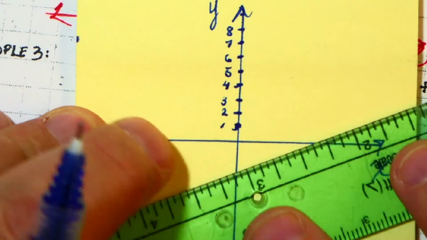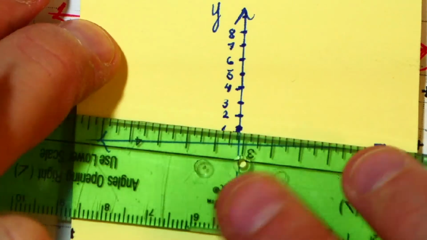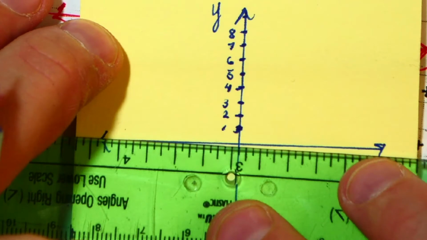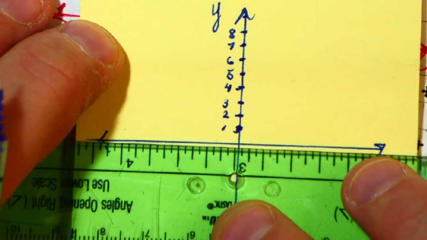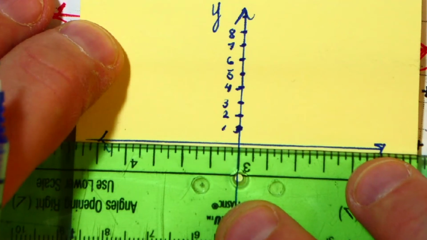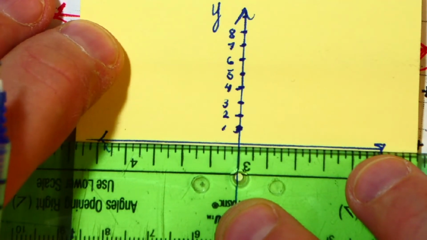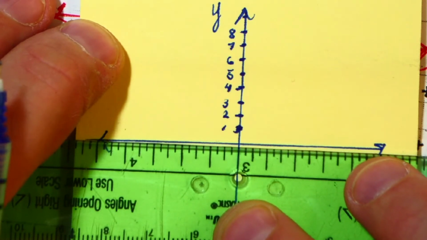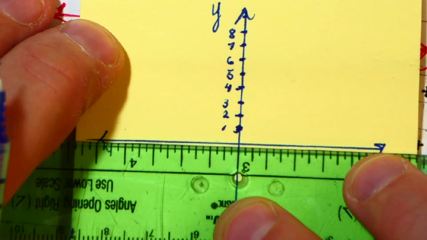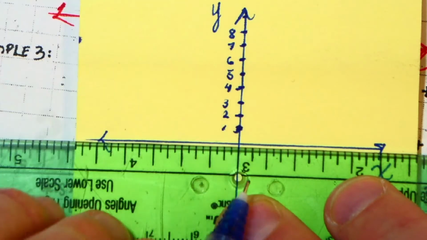Flip this protractor around. Same thing. So now the 3, that line to the left of the 3, I want it perfectly on the vertical axis. Just like that. Again, you got to use the same scale.